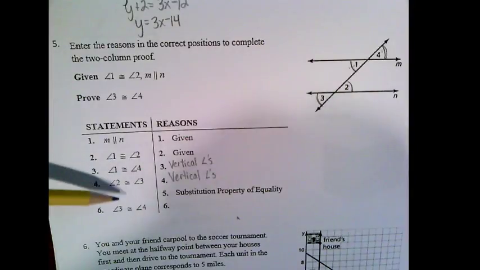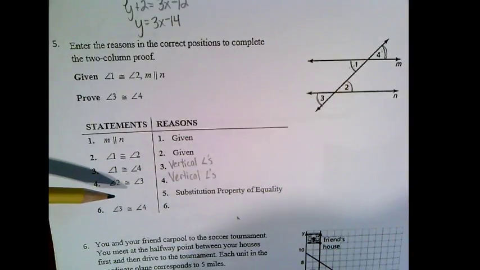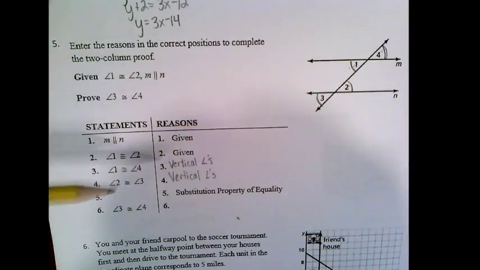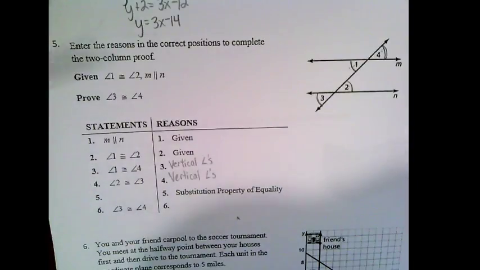For angle 3. Let's see here. Can't you substitute 2 into 4?